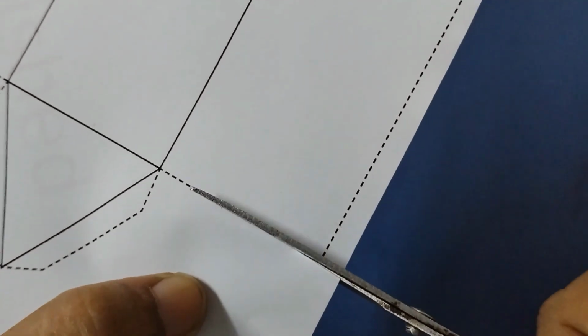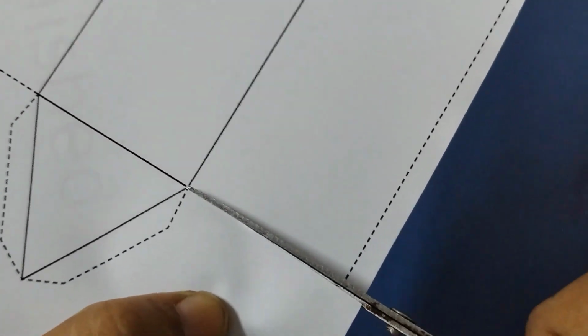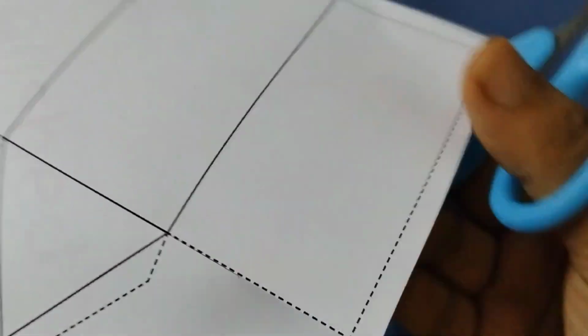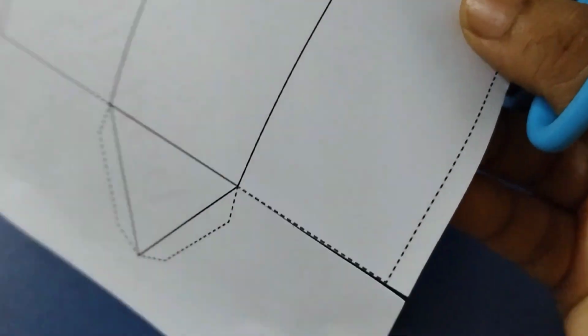Do you see here this line? I'm going to give a cut along this line. We're going to stop here, okay? Because from here the dark line starts.